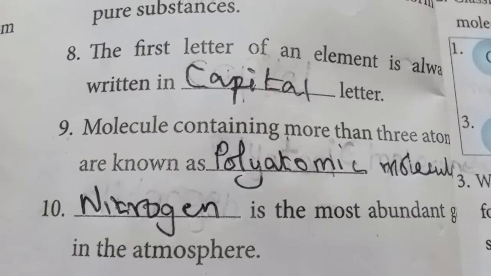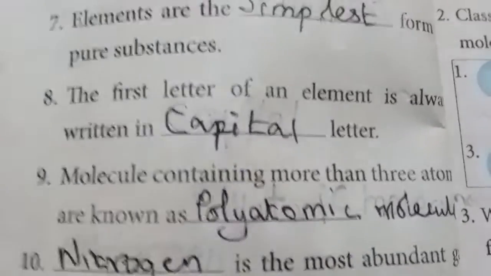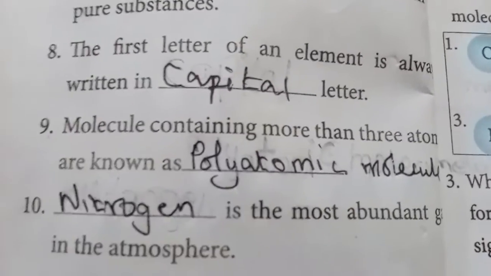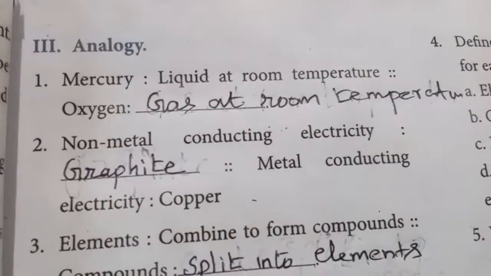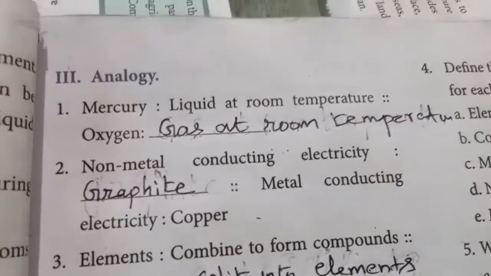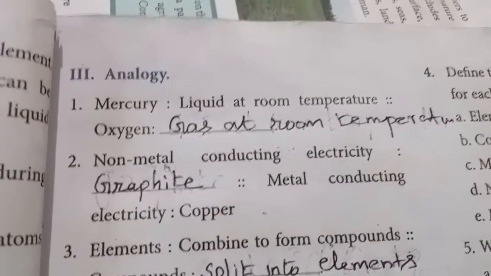And the tenth one is nitrogen. Nitrogen is the most abundant gas in the atmosphere, as you know. Oxygen is the second predominant gas in the atmosphere. And the next one is the analogy section. Mercury, that is liquid at room temperature. I already told you mercury is the only element that exists in liquid form at room temperature.